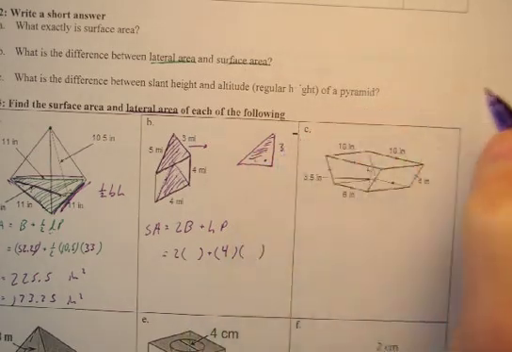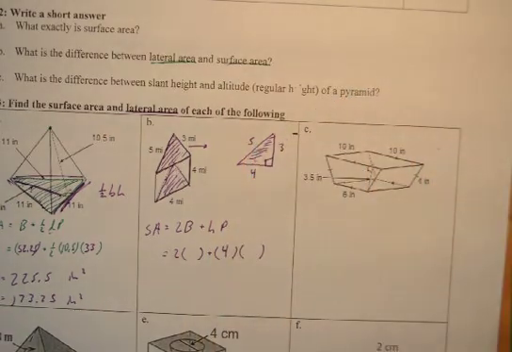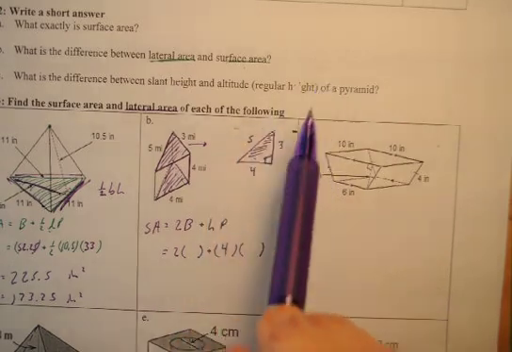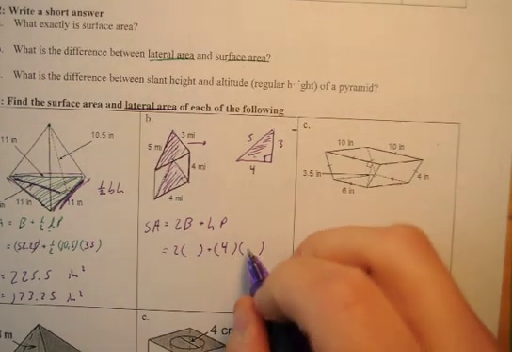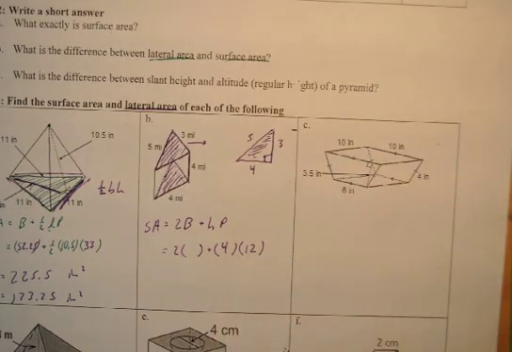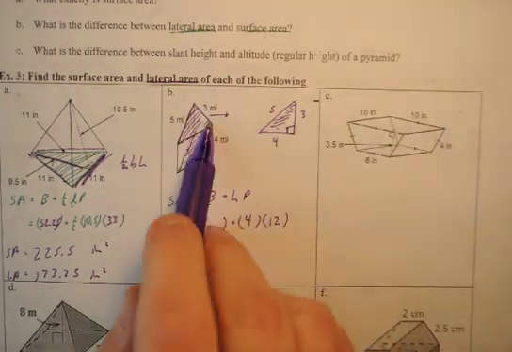It's got a side length of 3, side length of 4, and a side length of 5. So therefore, the perimeter is just 3 plus 4 plus 5, which is 12. There's my perimeter.